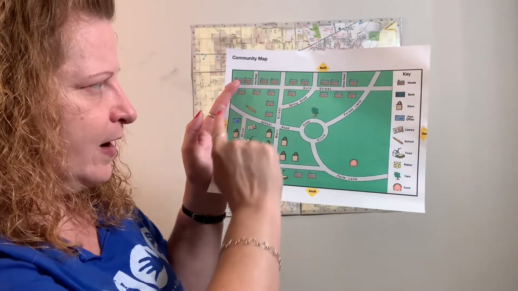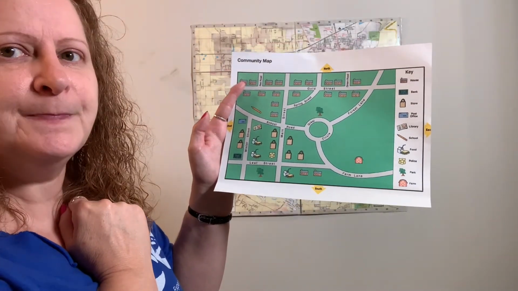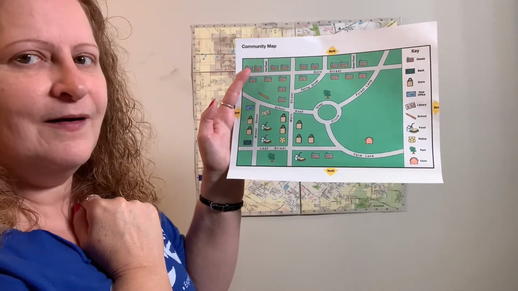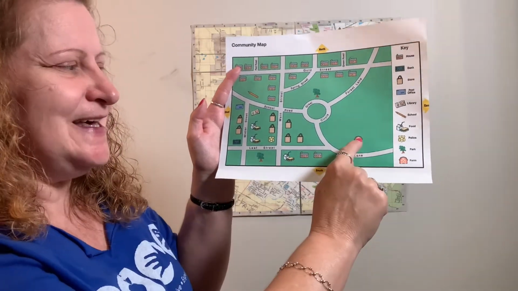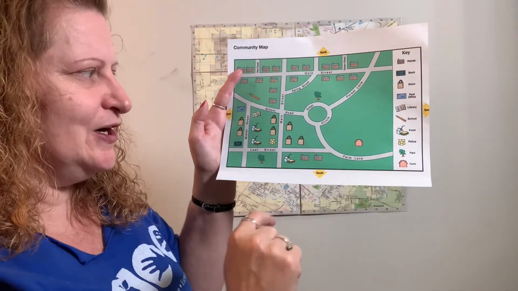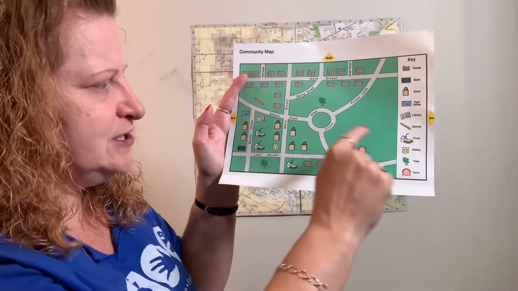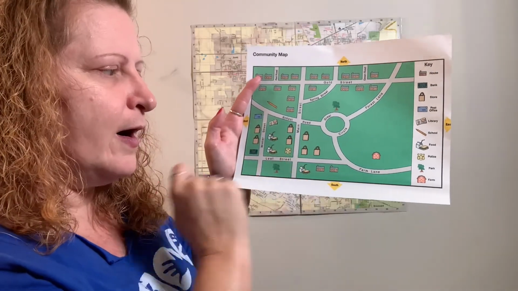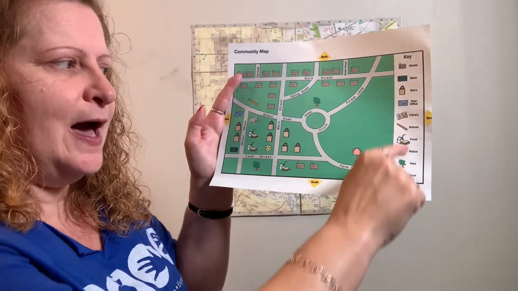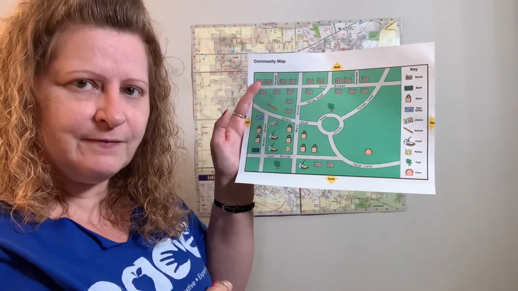Let's look for the barn on our map. Awesome. So yes, it is here. We found the barn. That was so much easier than having to go through each street looking for where the farm is at. So that is why a map key is so important for us to use.